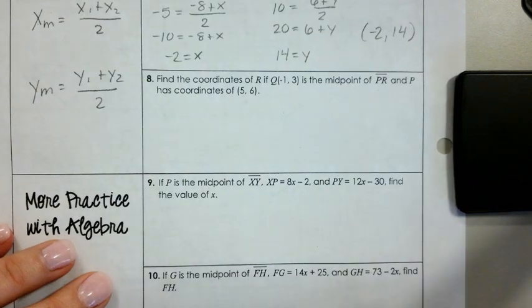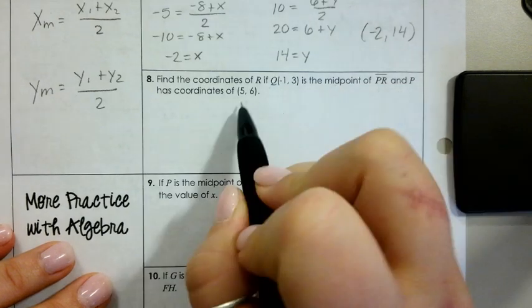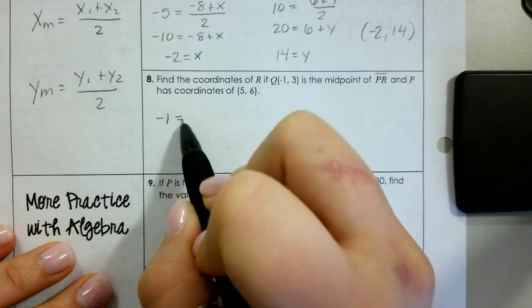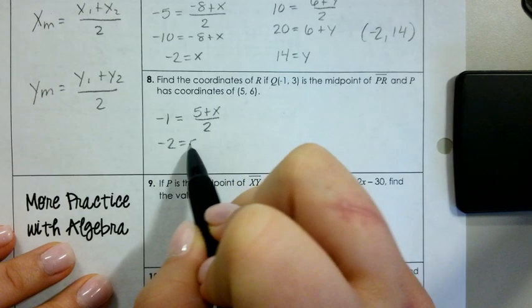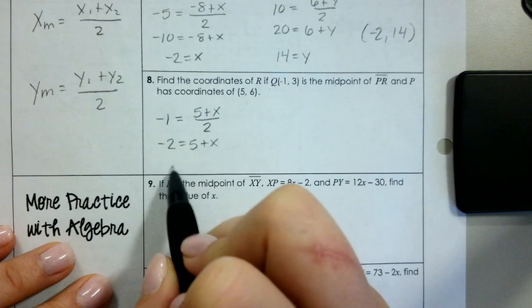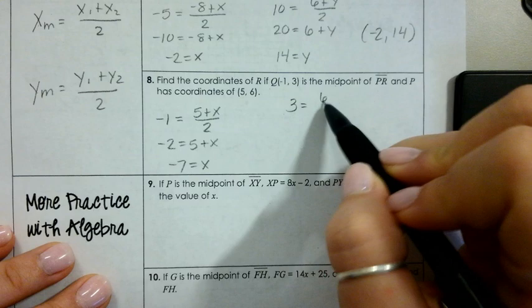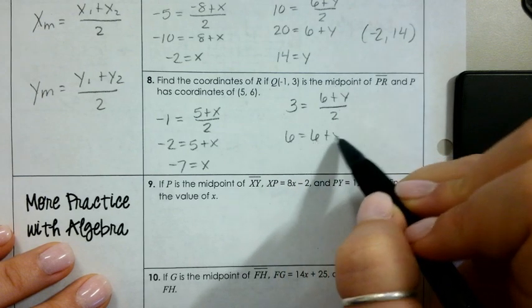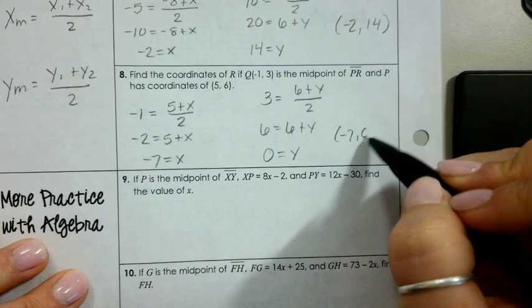Remember, you can always stop the video or replay anything if I'm going too fast. Here's our midpoint, endpoint P of PR. So we have negative 1 is equal to 5 plus X over 2. Negative 2 is equal to 5 plus X. Subtract, and you get negative 7 is equal to X. 3 is equal to 6 plus Y over 2. 6 is equal to 6 plus Y. When we subtract, we get 0 is equal to Y. So negative 7, 0.